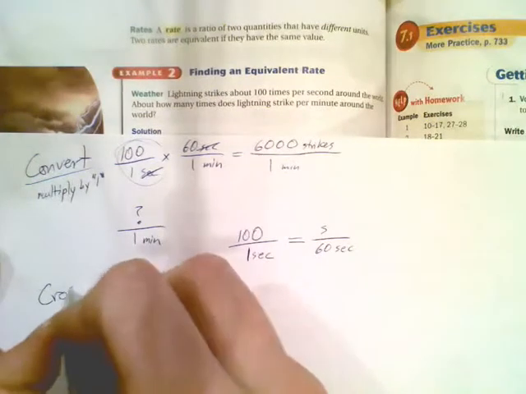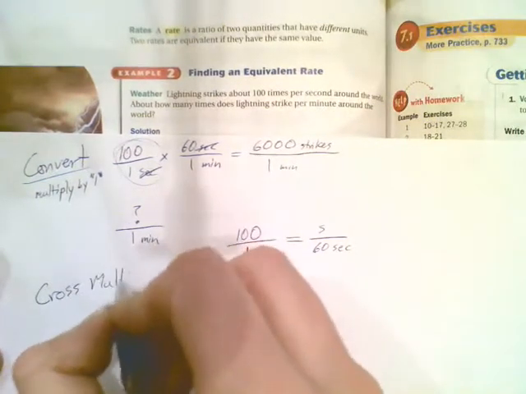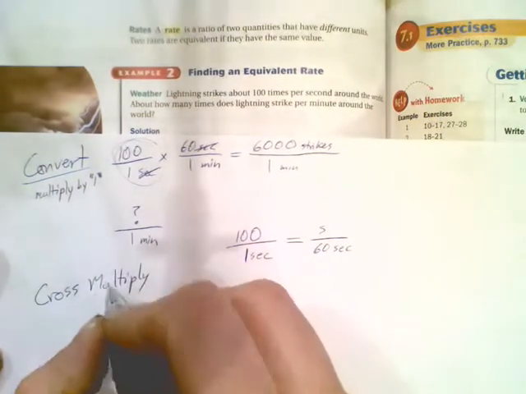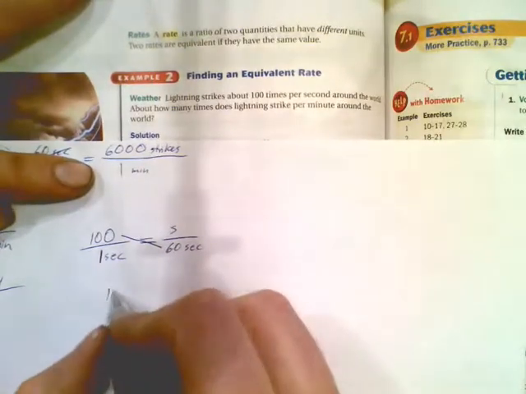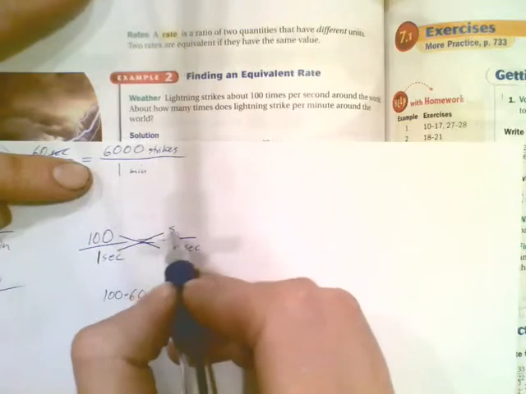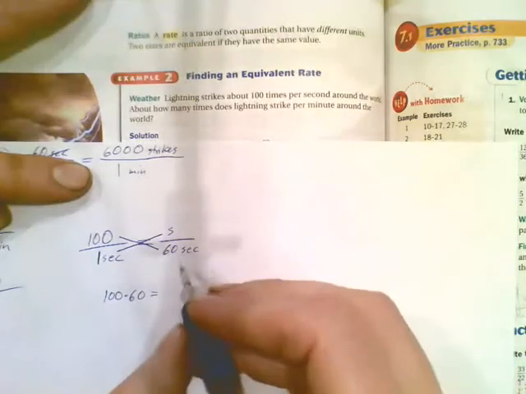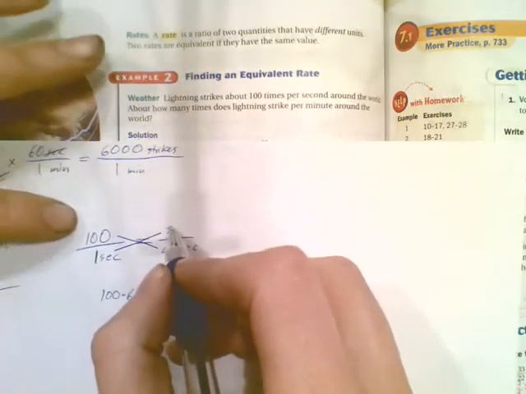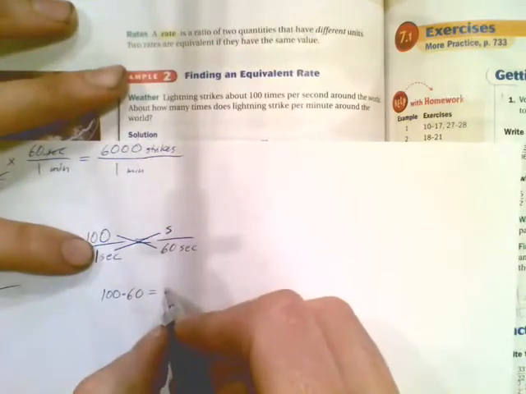here's my second method, cross multiply. You have to know how to cross multiply. It's the bomb. Okay? So here's what cross multiply means. This numerator times that denominator, 100 times 60, is always the same as this numerator times that denominator. So S, which is a variable, right, times 1.